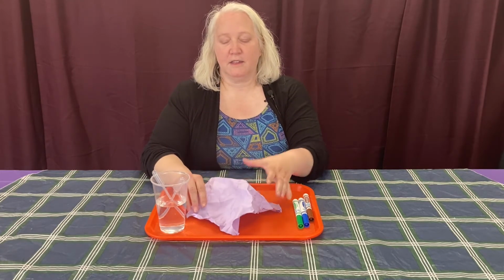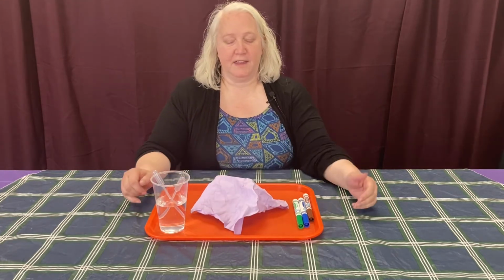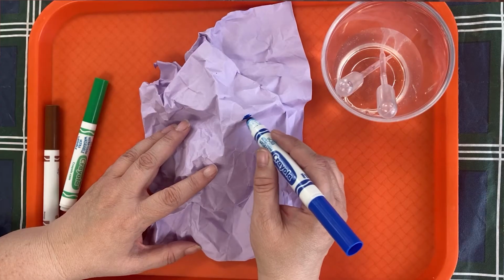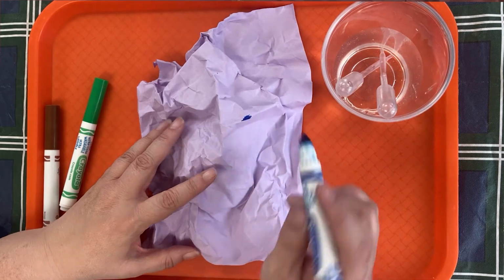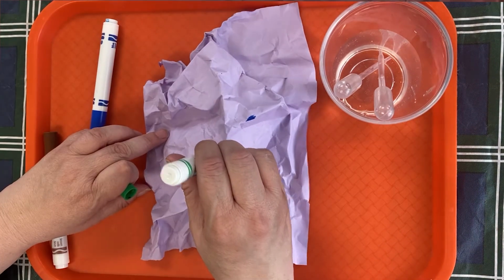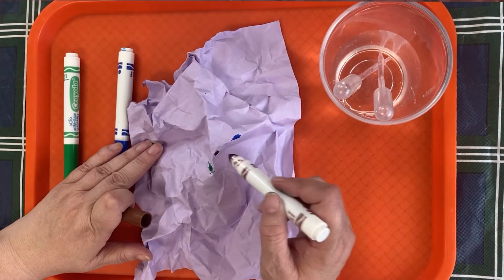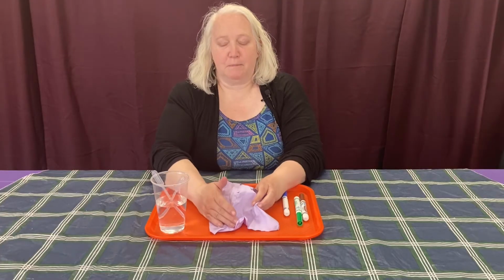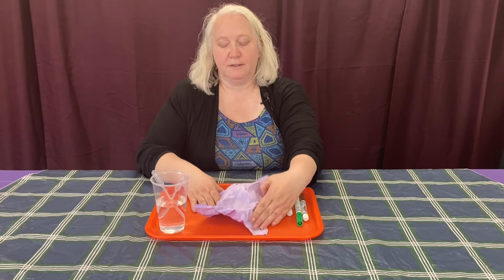Okay. Now, once it's set and settled on your tray, pick a marker and put a spot anywhere you want on the top. I like to do it on the ridge. You can use different colors and make different spots. This paper is a model of a mountain.